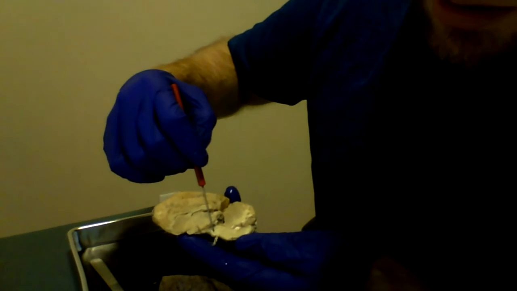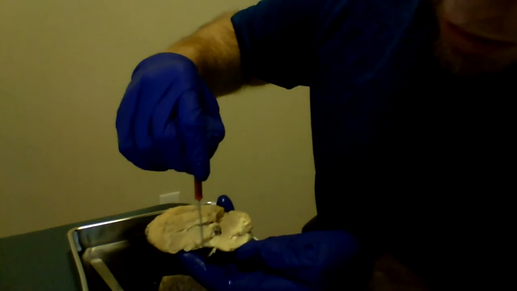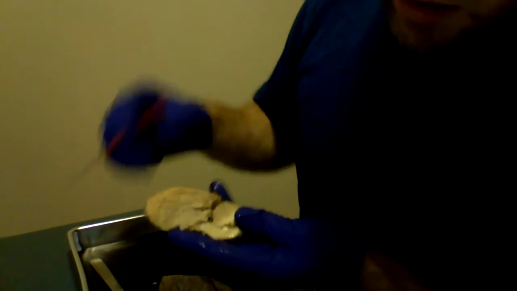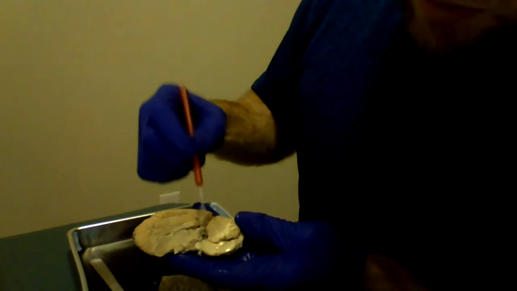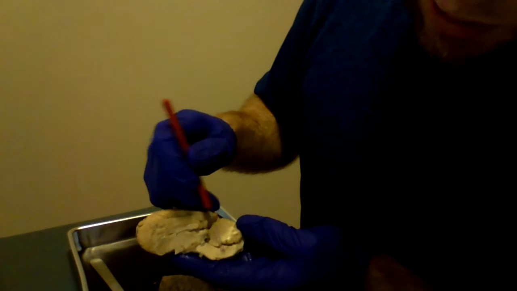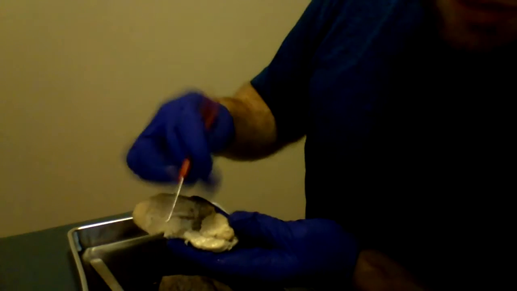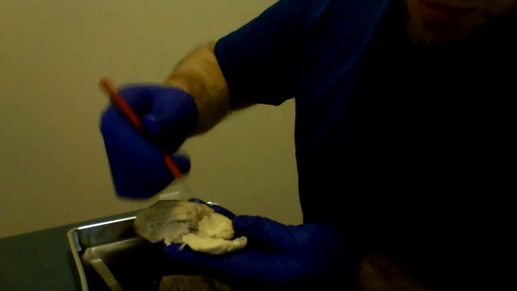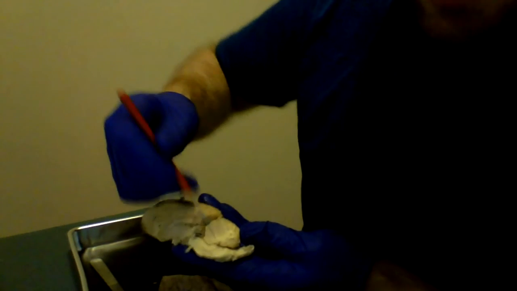It's the hypothalamus, and in that sort of middle area is the midbrain, and then you have the pons kind of in the middle, and just before your spinal cord, right there, you have your medulla oblongata. Nice delineation there.